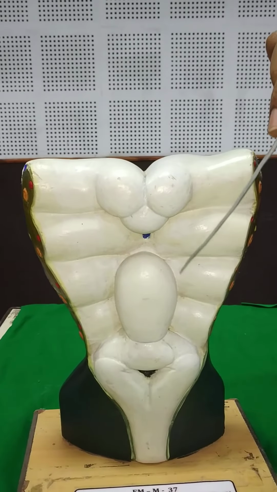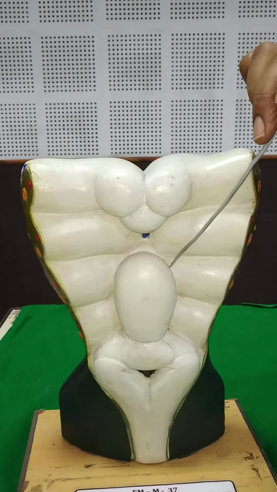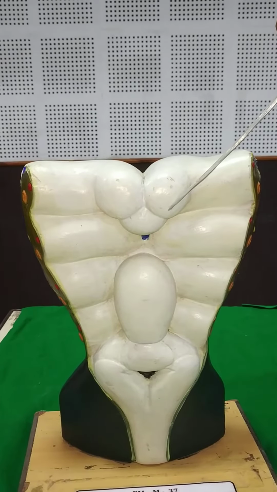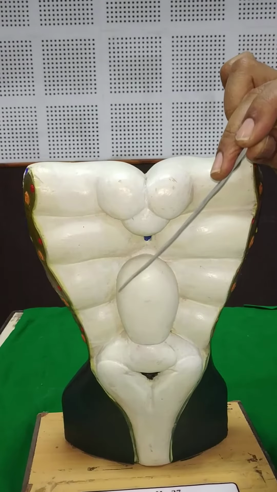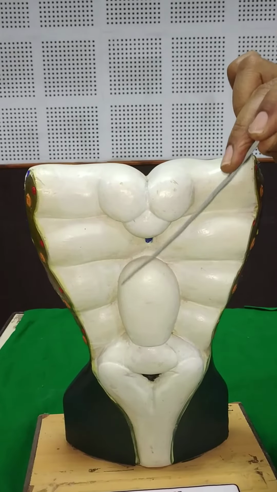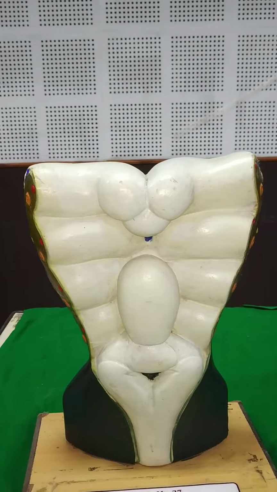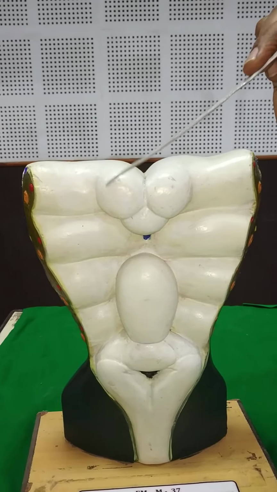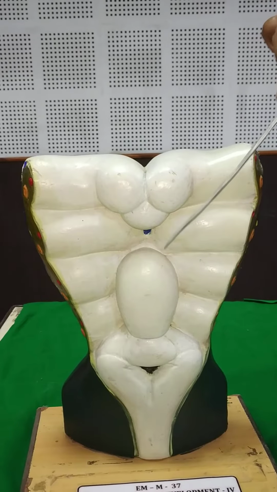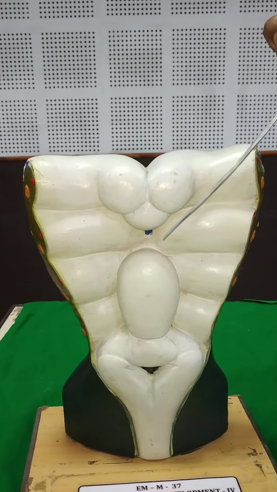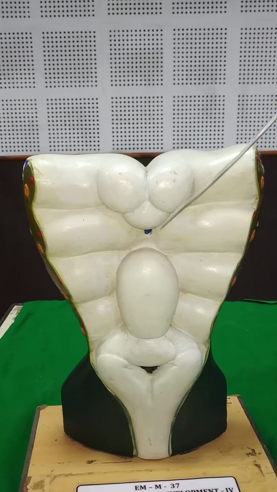Only this cranial part of the hypobranchial eminence is getting fused with the anterior two-third of the tongue to form the posterior one-third. So the posterior one-third is formed by the hypobranchial eminence, and the anterior two-third is formed by these three swellings.